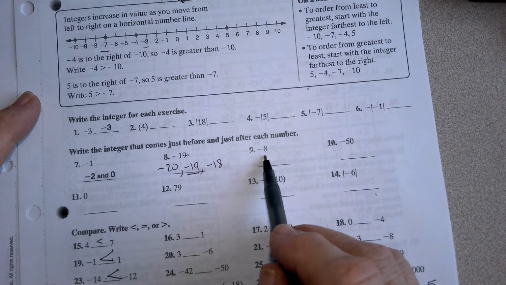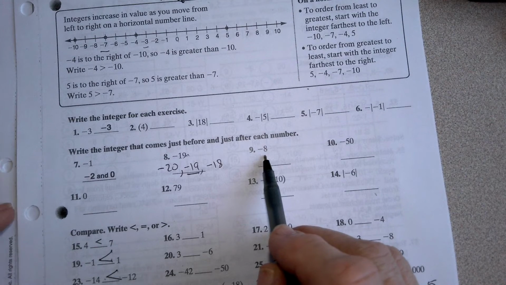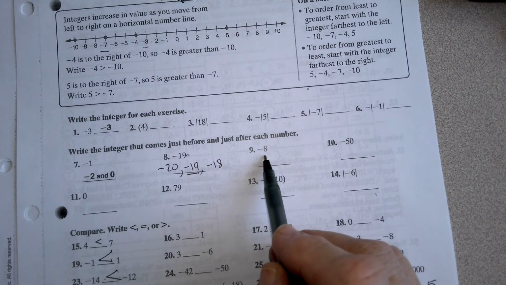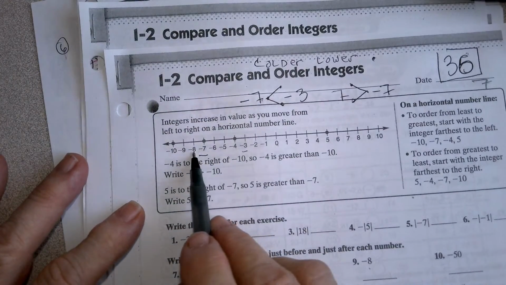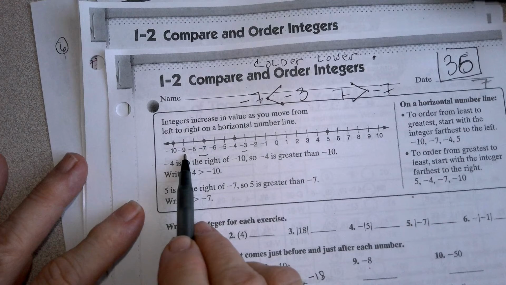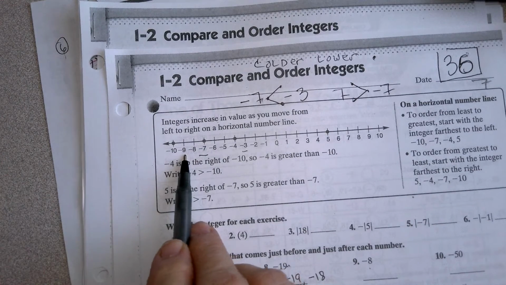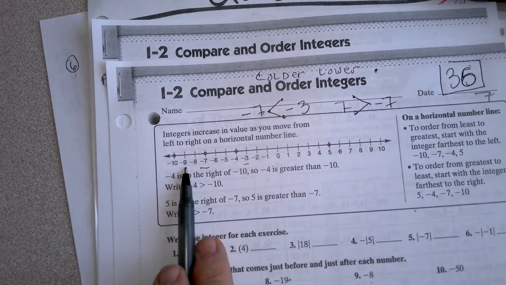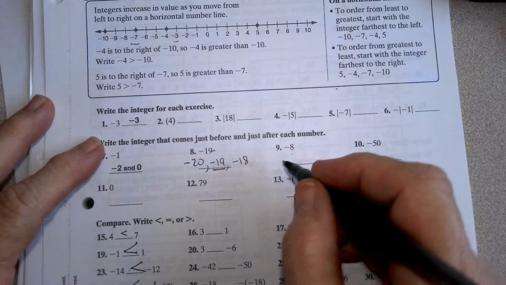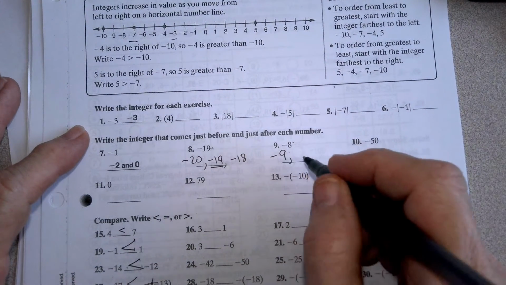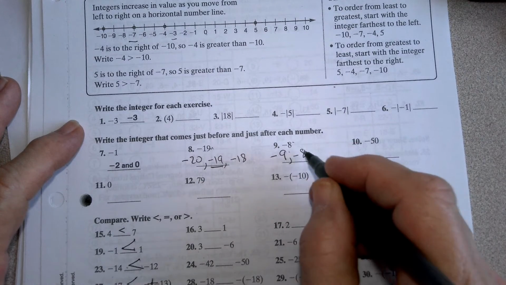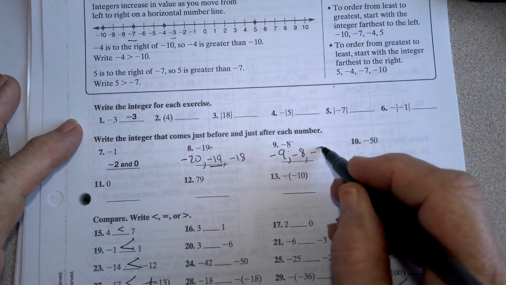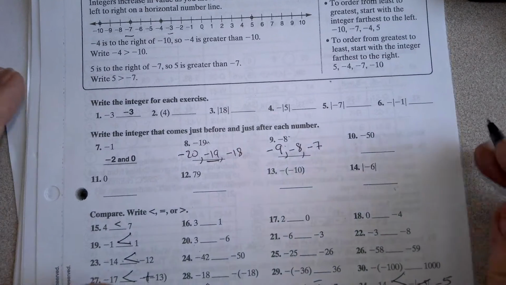Hold on, it's not negative 7, people. It's going more to the left. In fact, look at this. Here's the negative 8. What's the one to the left of it? Negative 9, right? This is before and after. So what is the one before it? The one before is negative 9. So I would put these in order, and then have this number be in the middle. And then the one after would be the negative 7.